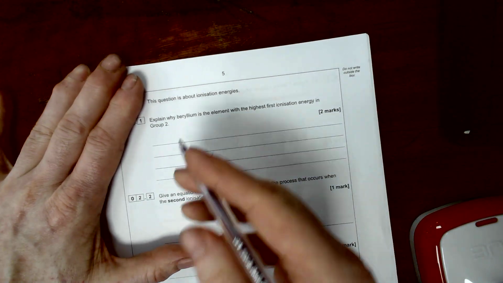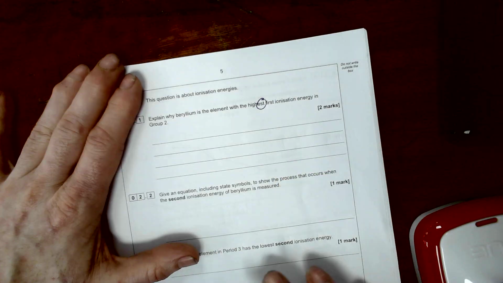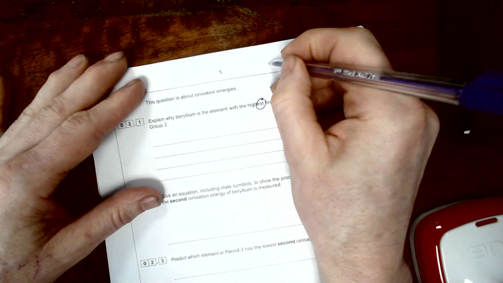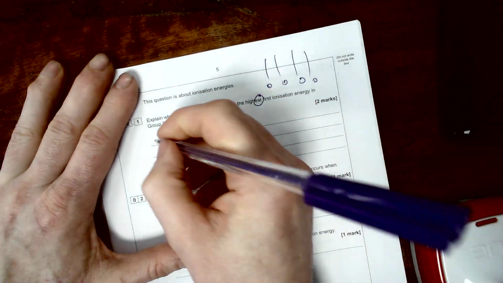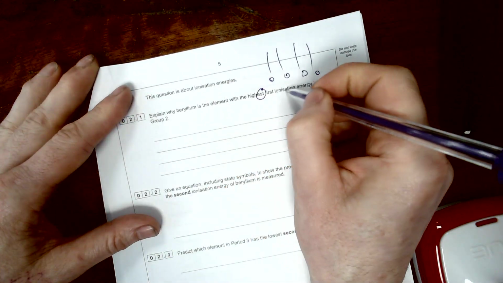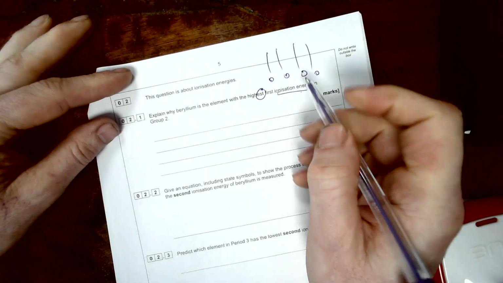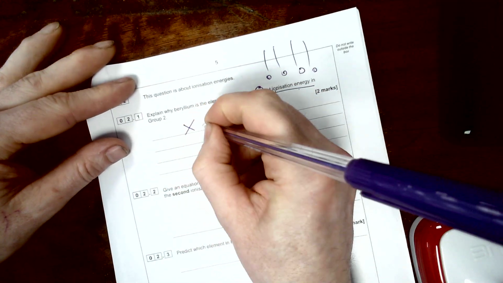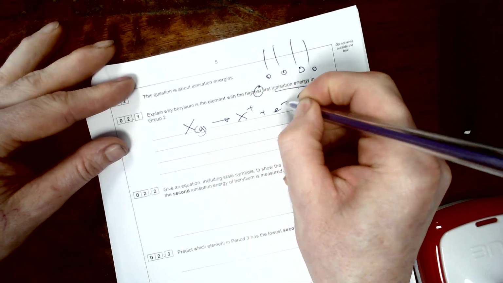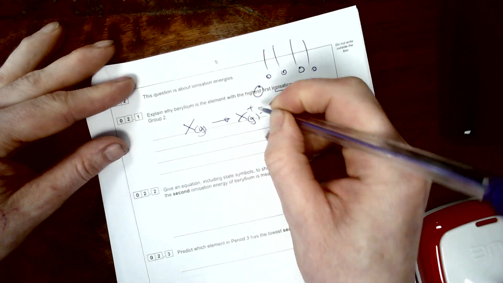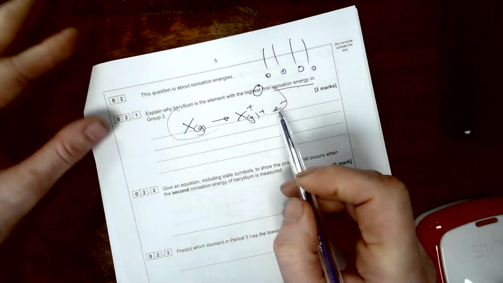Next, this question is about ionization energies. Explain why beryllium is the element with the highest first ionization energy. And this is exam technique. All of you should be looking at this. Ionization energy is the energy when you take a gaseous atom and you remove an electron from its outermost shell. This isn't part of the answer, by the way. So that's what we're going to be discussing here.